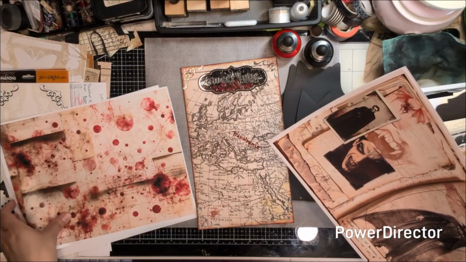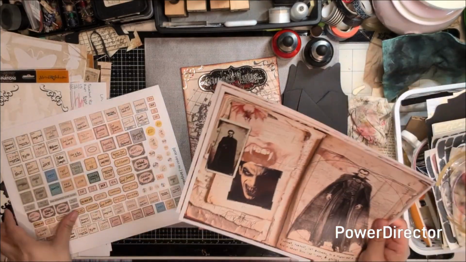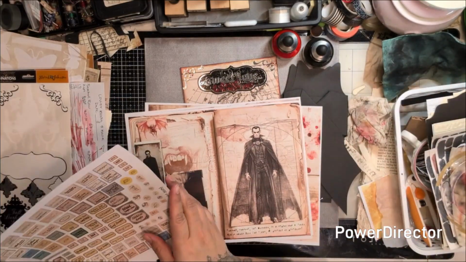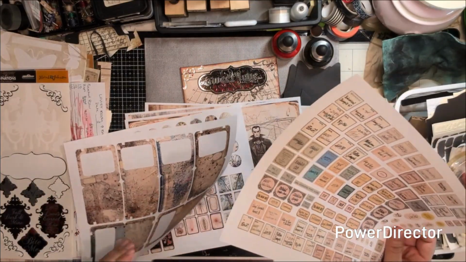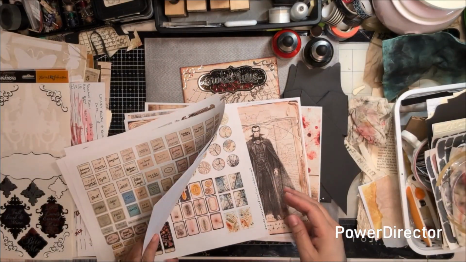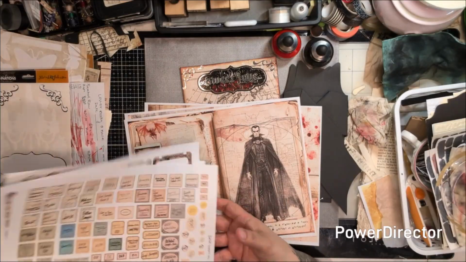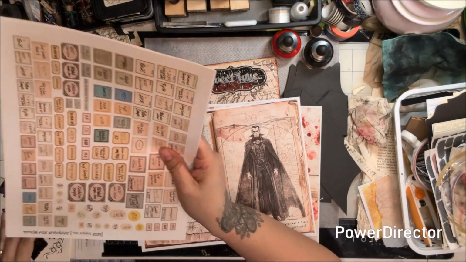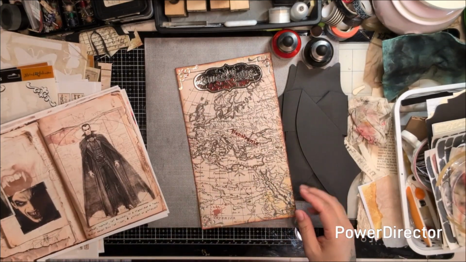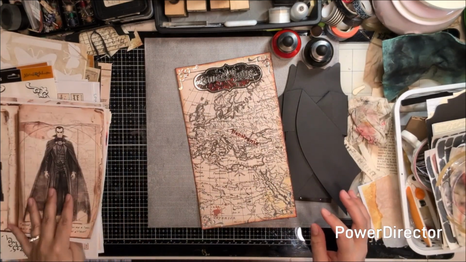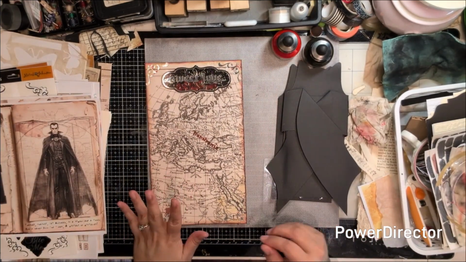And then this one may be a background page if I need it. And then this one, I just printed off some extra stuff from one of Tracy's different things. And we're not using that, so I'm just going to put that up there. Okay, so those are the three pages I printed for this.